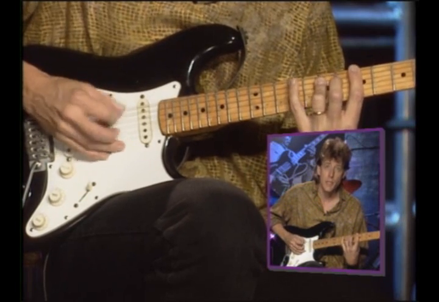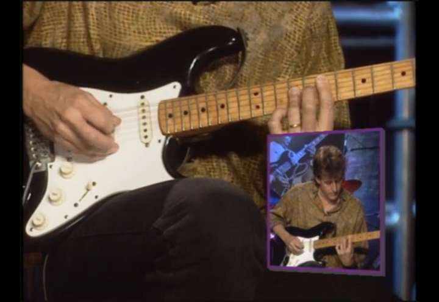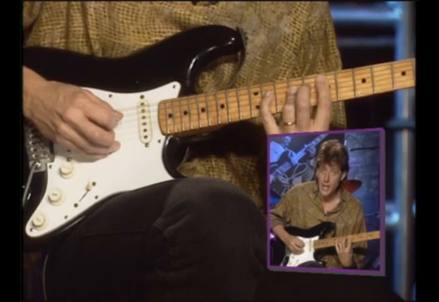Now E is up at the 7th position. There's the E chord. There's the added note.